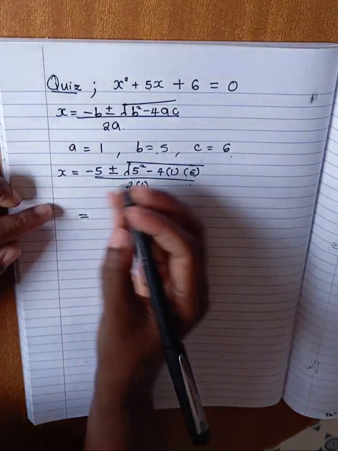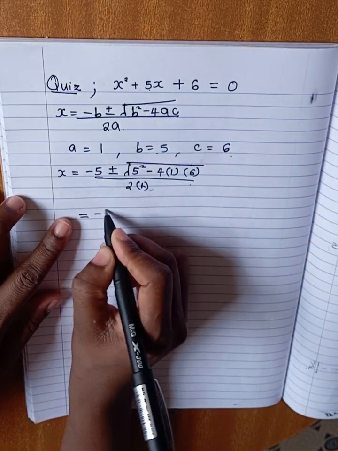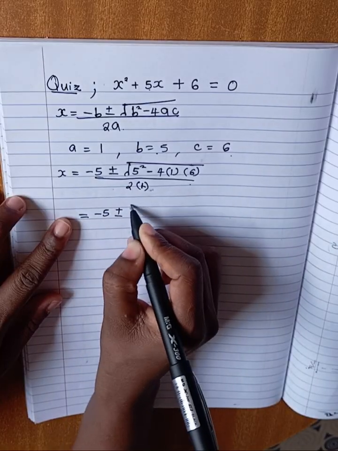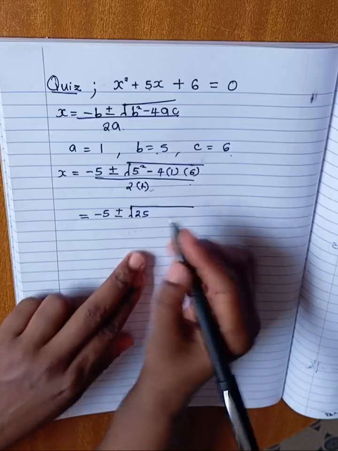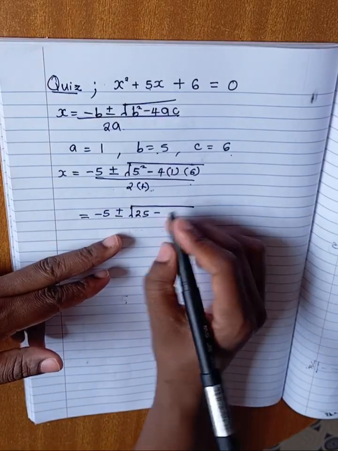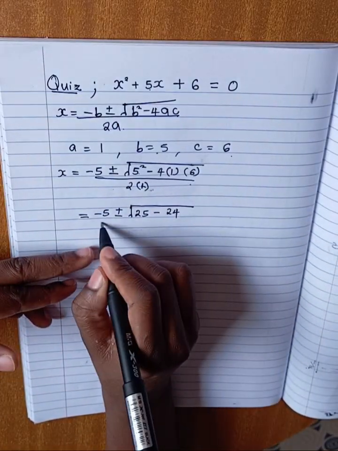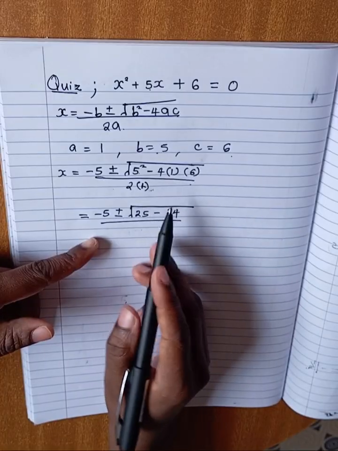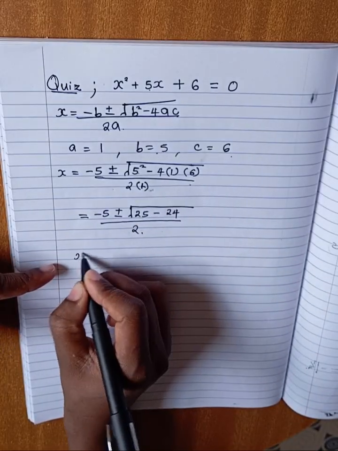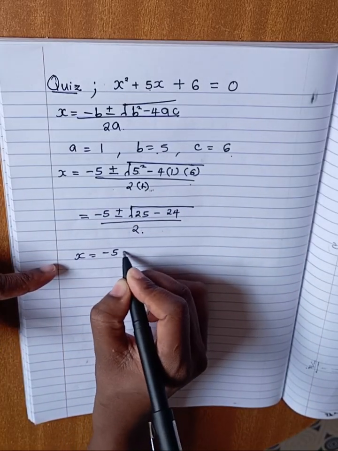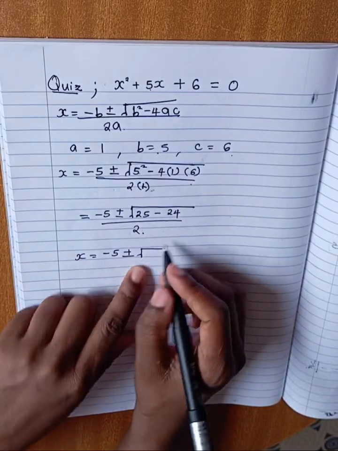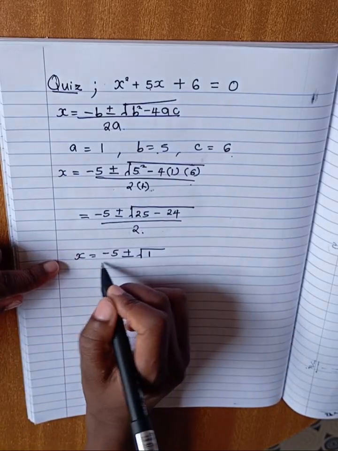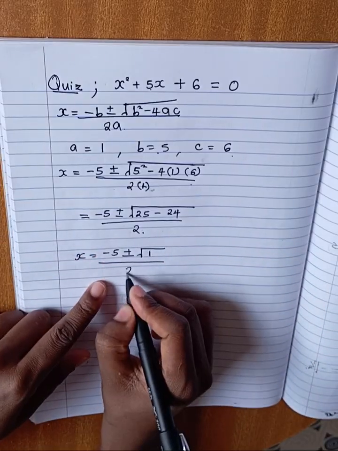So from there we go to negative 5 plus or minus the square root of 25 minus 4 times 1 times 6, which is 24, all over 2. 25 minus 24 is 1 over 2.